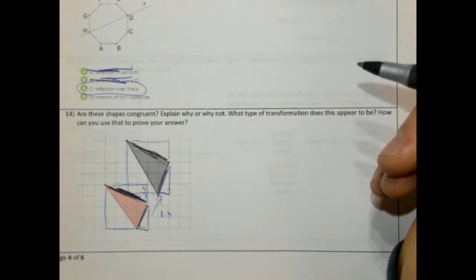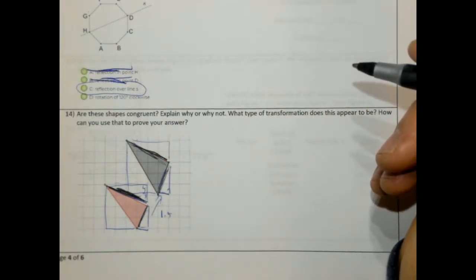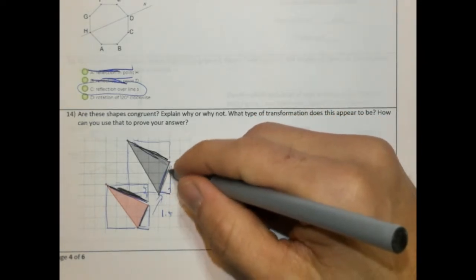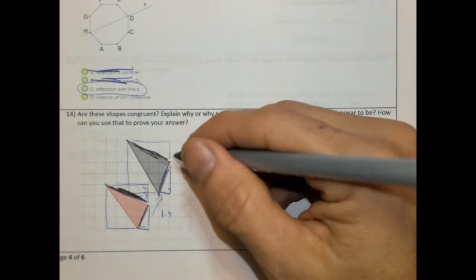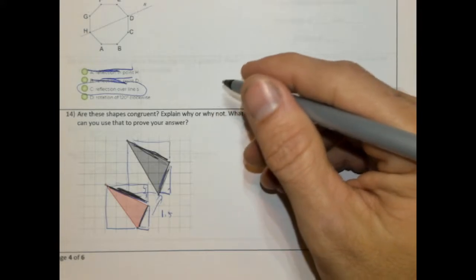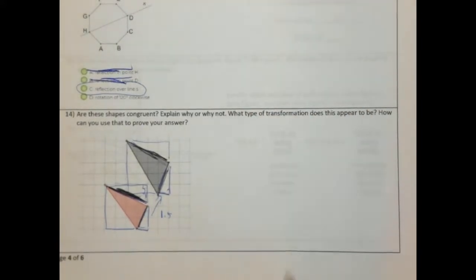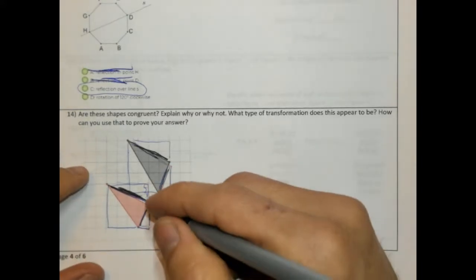So what type of transformation? It appears to be a dilation, but it's not. How can we prove it? We could prove it using the Pythagorean theorem to show that these distances are different, or the distance formula. We're not going to do that because it's going to take us, what, 5 or 10 minutes to do that. If you want to do that, great, but you don't need to, as long as you can explain that it's not congruent.